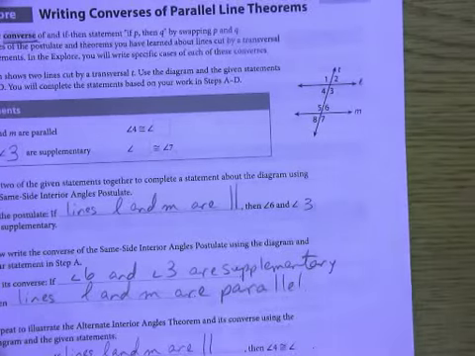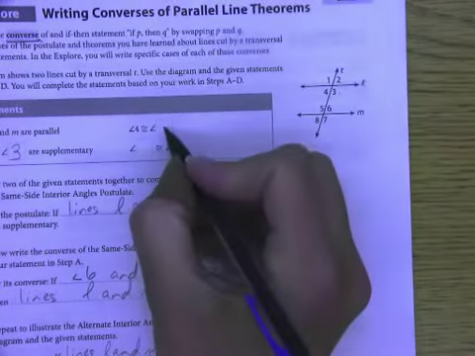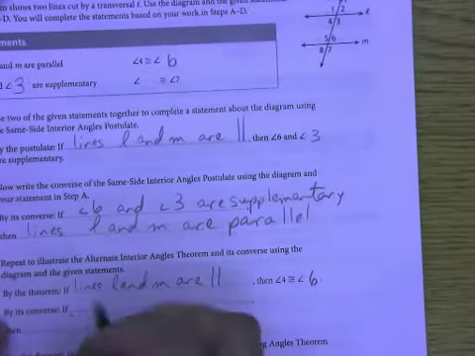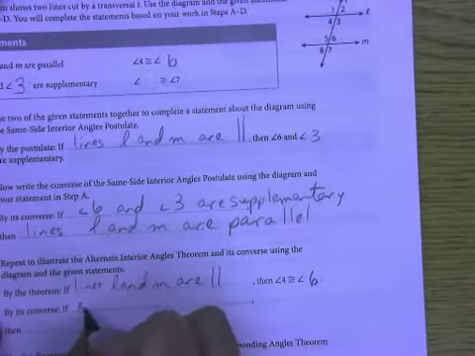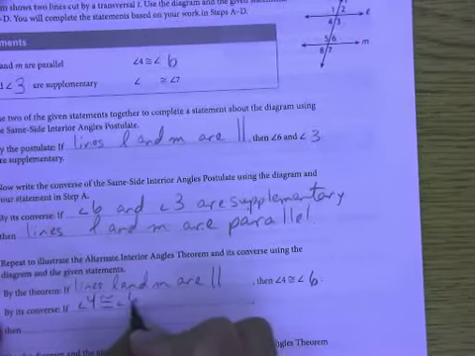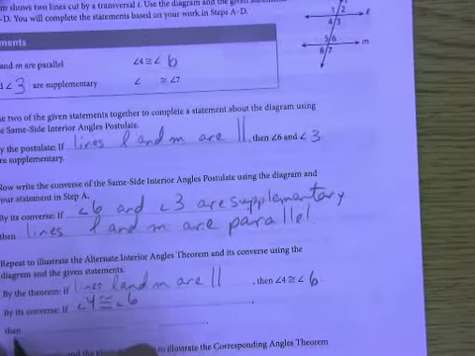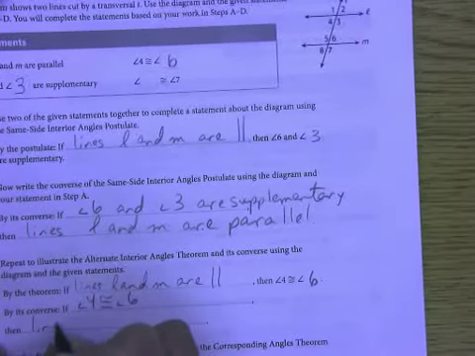What is an alternate interior angle to angle 4? That would be angle 6. So taking the converse of that, I would be saying if angle 4 is congruent to angle 6, then lines L and M are parallel.